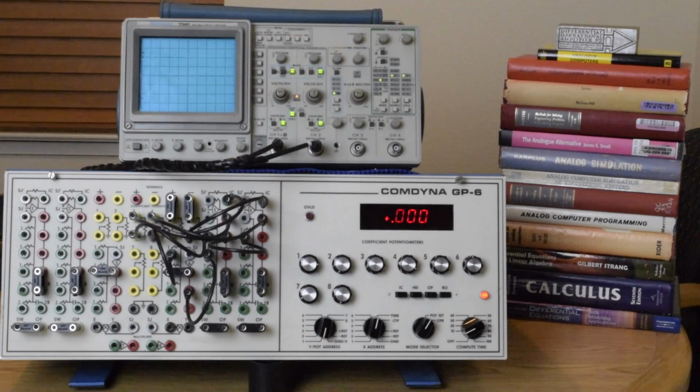On the GP-6, the potentiometers are actually labeled coefficient potentiometers, and that's because they're typically used to set up the coefficients of differential equations or any type of equation that you'd like to put into the analog computer. Once you perform the preliminary steps of solving the problem, each term of the problem will have a coefficient that could be set by a coefficient potentiometer.